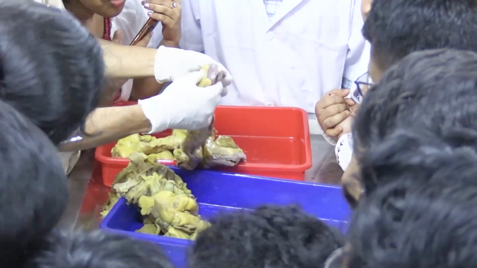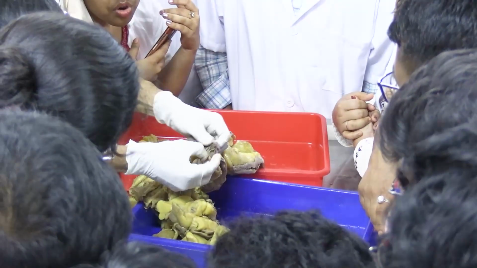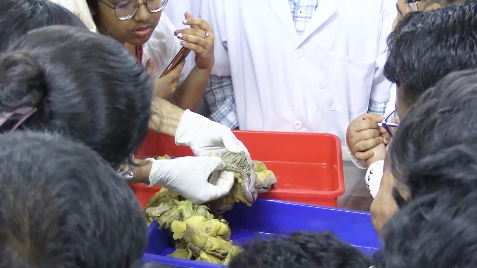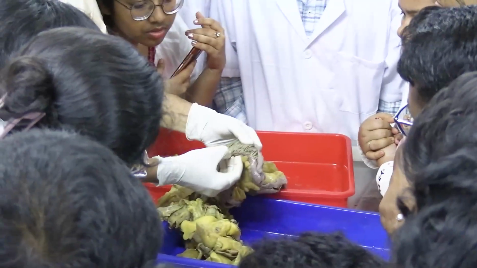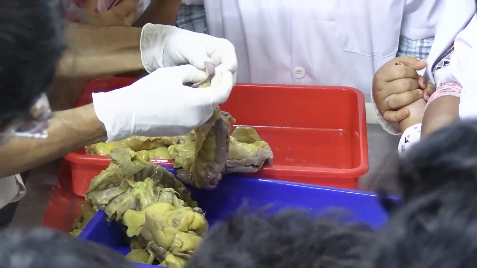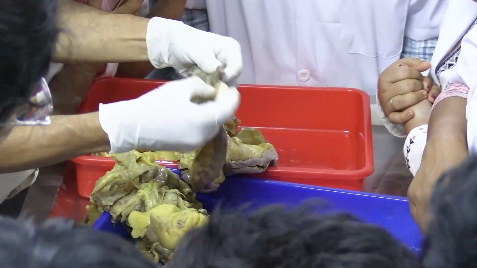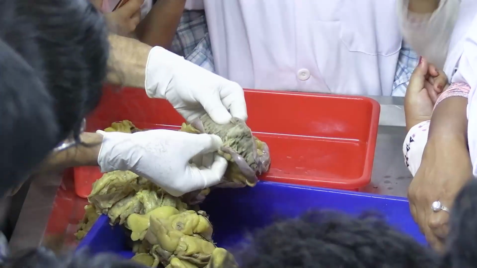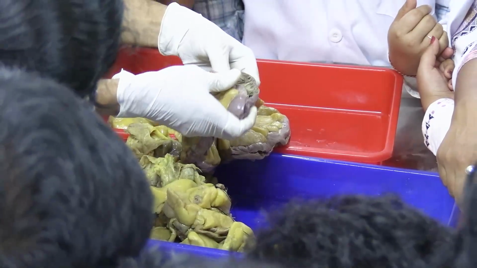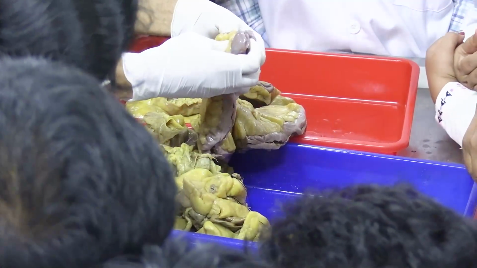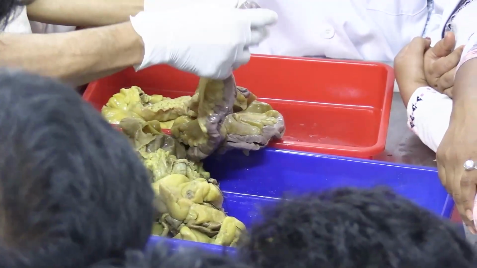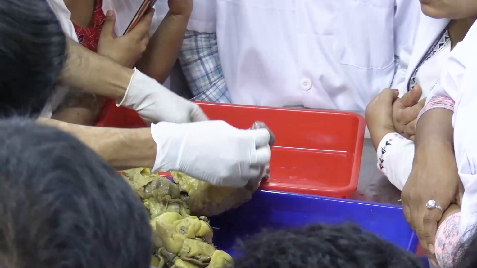These are the circular folds. In the small intestine, as I said, circular folds. In between, you can find these circular folds. This is a cardinal feature: the circular folds are the cardinal feature of the small gut. Now we have to fill it, both the ends.